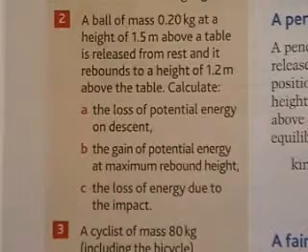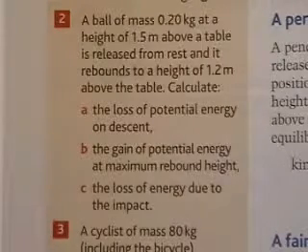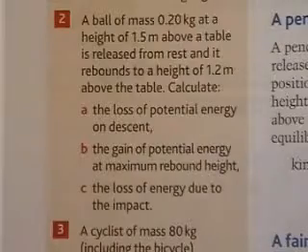For part B, after it's bounced, it rises up again above the table, and it tells you how far it rises, so you're able to work out how much potential energy it gains on the way back up.